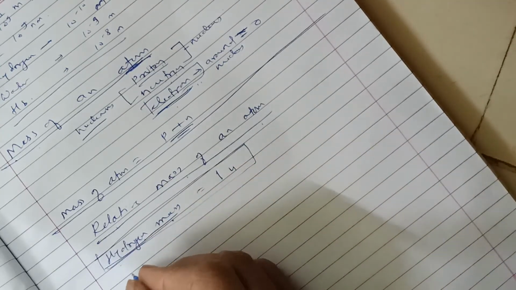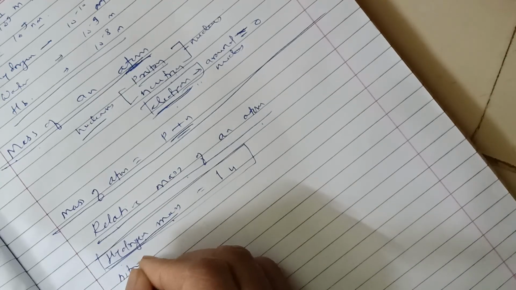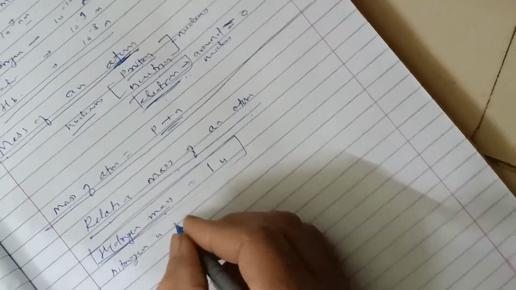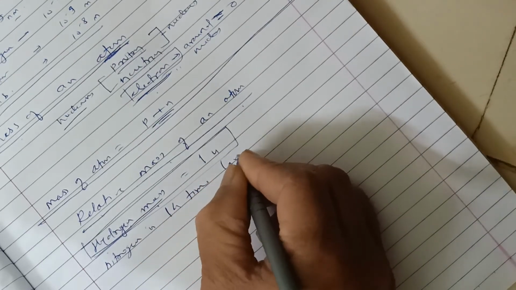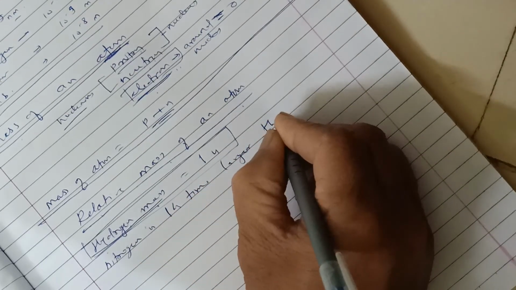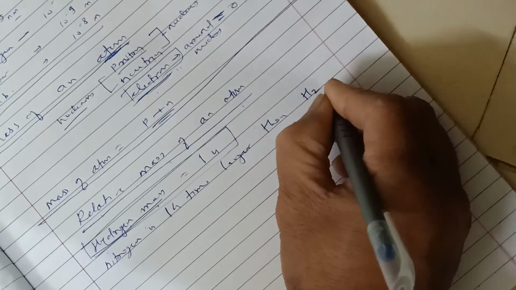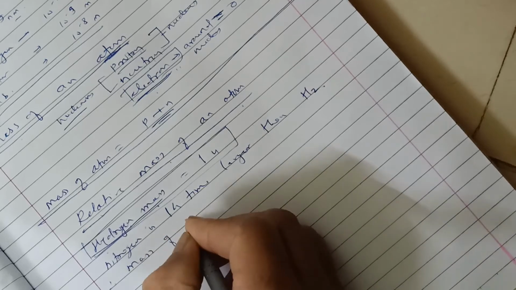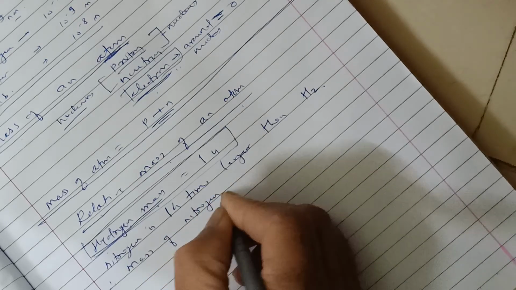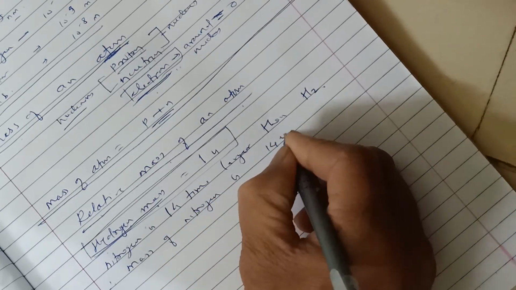That means nitrogen is 14 times larger than hydrogen, and therefore the mass of nitrogen is 14.